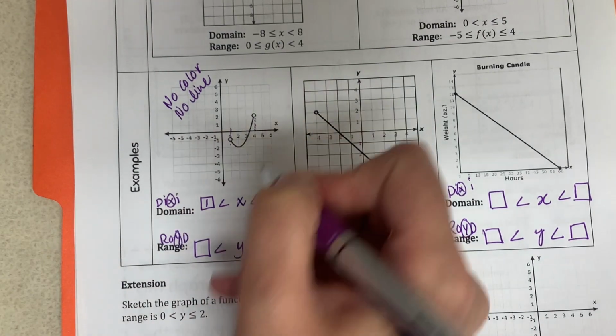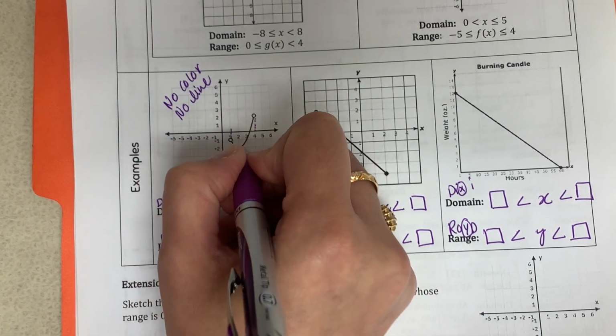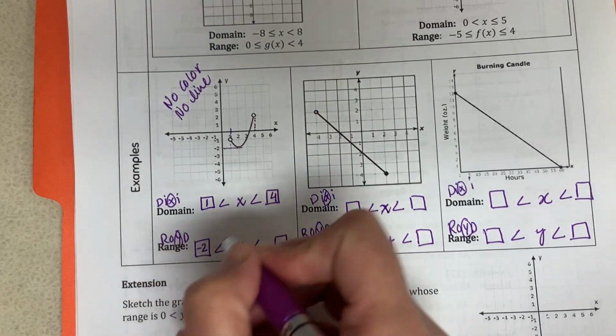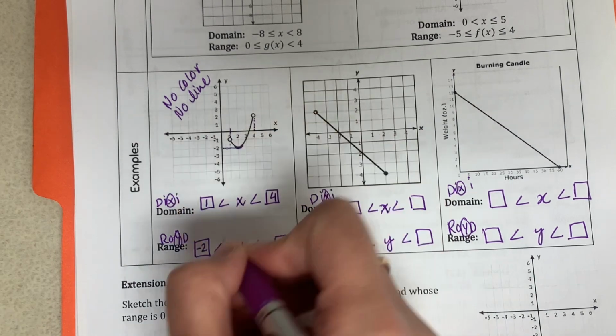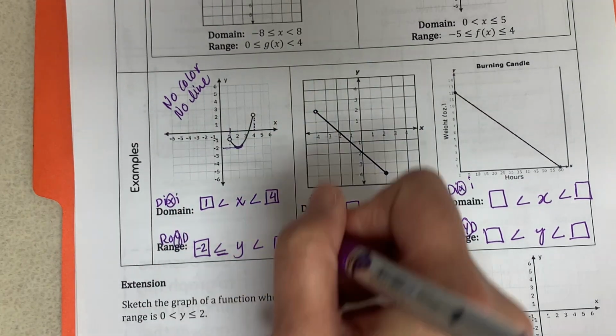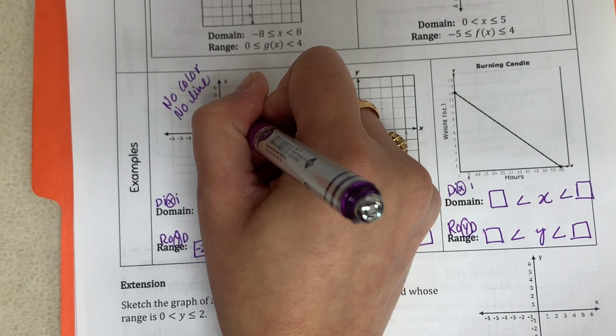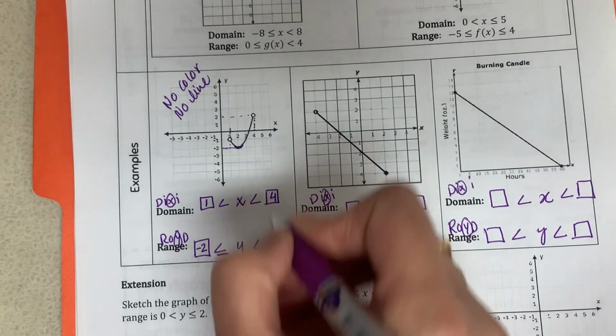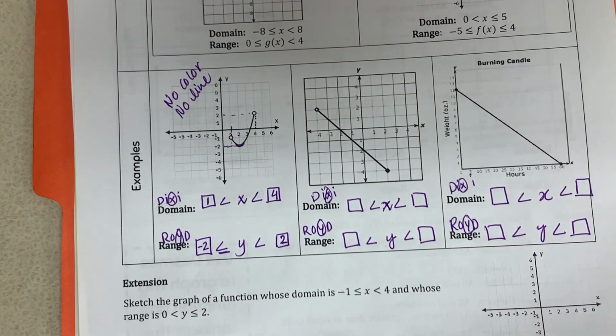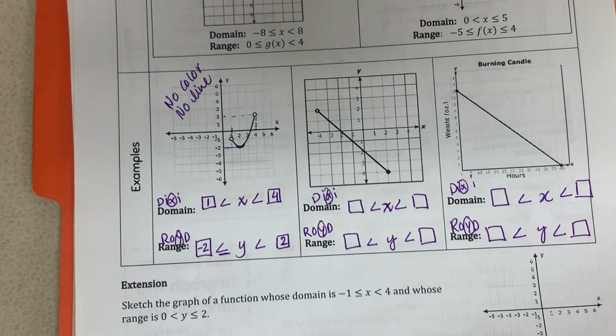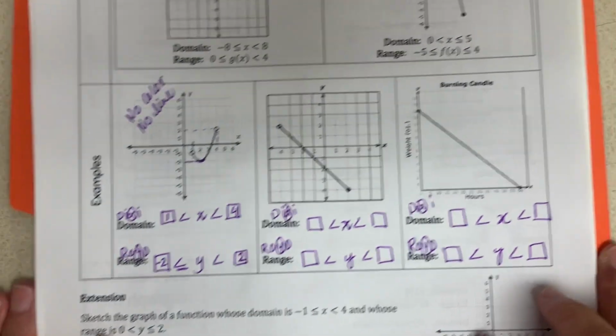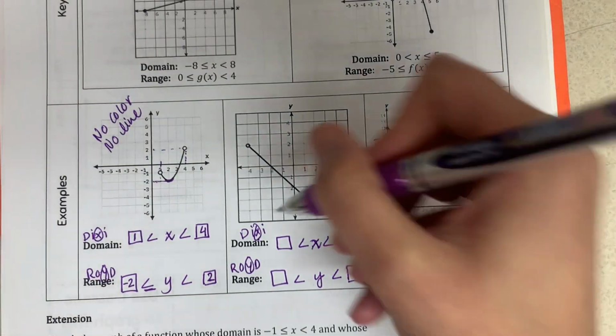Range, I need the bottom number. This is the bottom number, -2. It is a solid line, so put a line. And then the topmost point is 2 with an open circle. So there you go. Simple. Range. Easy one. 2 endpoints are kind of easier.